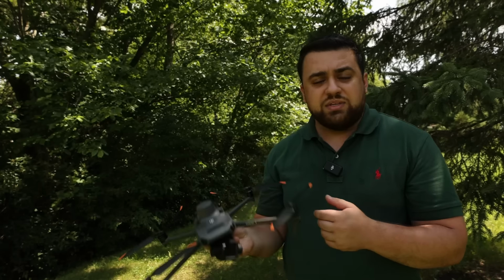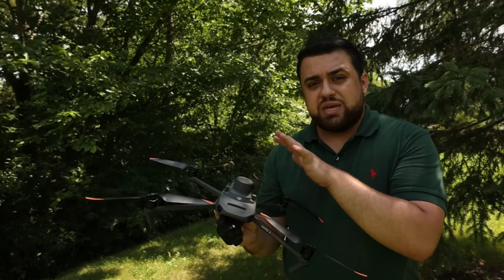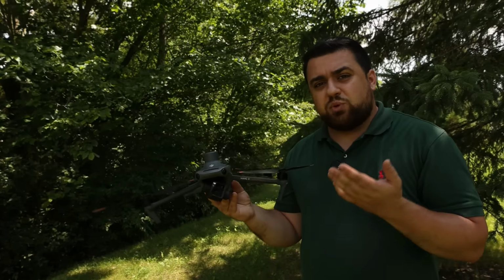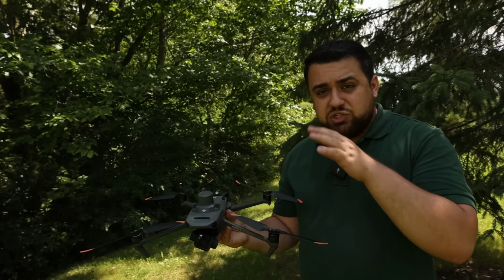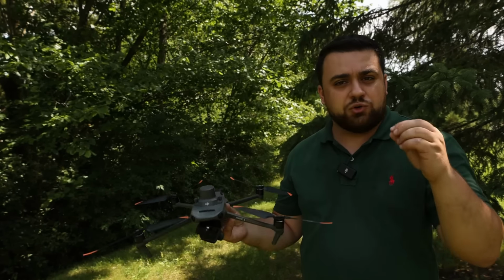Now, when it comes to an intermediate drone, I would recommend the Mavic 3 Enterprise. And this is the drone right here. This is what I use on a daily basis, and I recommend this drone to anyone that's starting out and is willing to spend a little bit more money. You can pick one of these up for less than $10,000, and as you'll soon learn, the sensors that come with this drone make it a very desirable option for drone surveying.